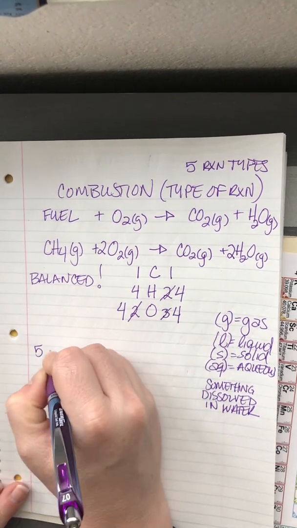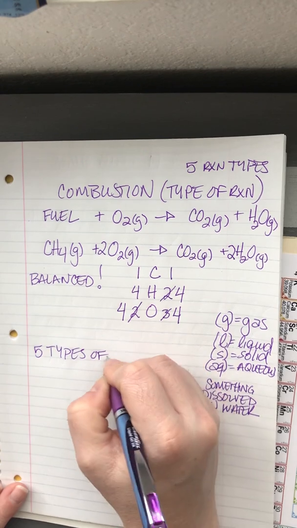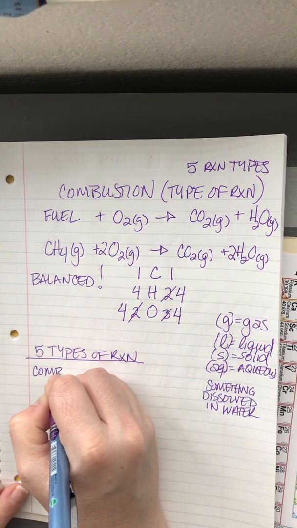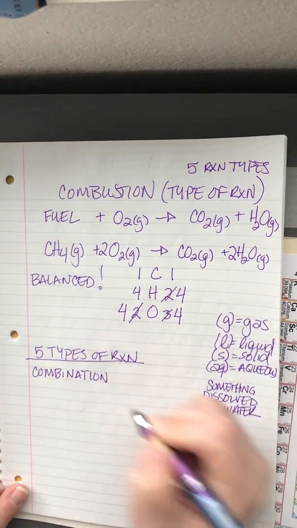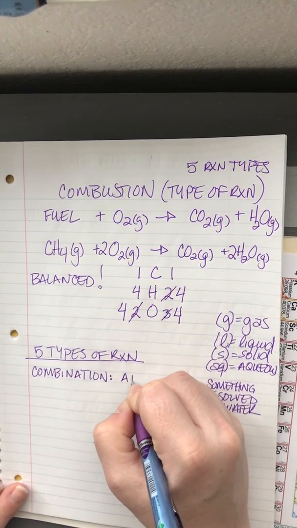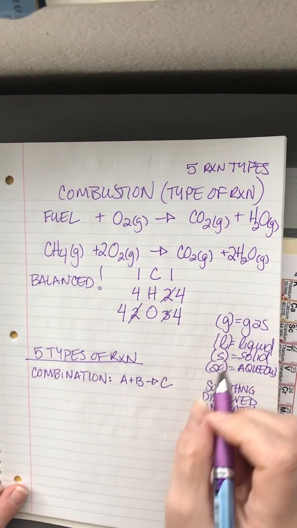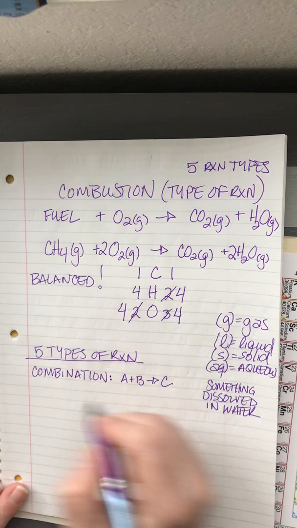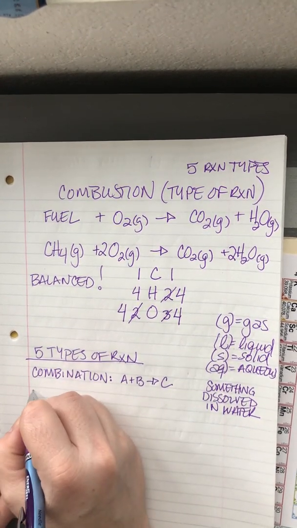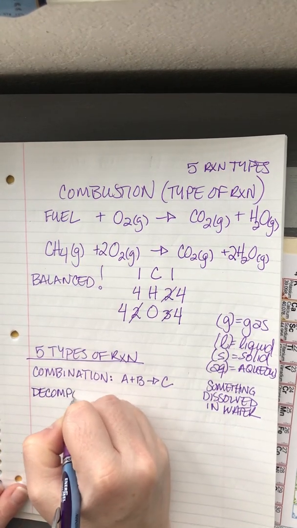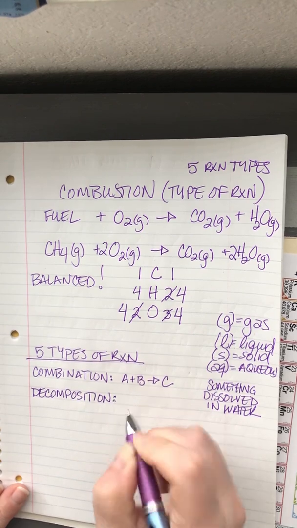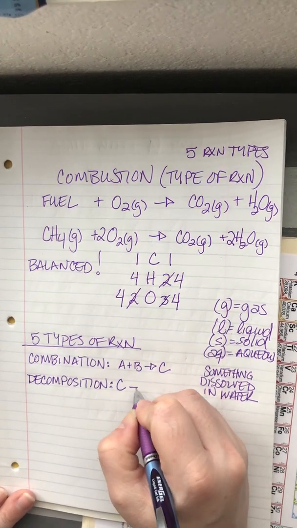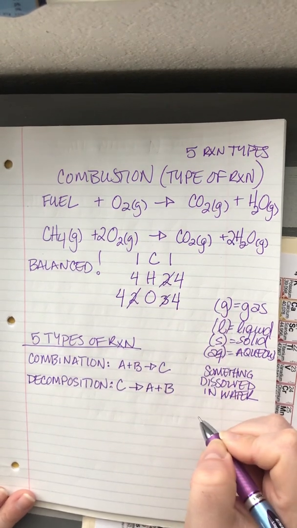So I have the 5 types of reactions. And again, these are in your lecture packet. Yeah, so we have combination, which has a general form of A plus B goes to C, right? Which is saying that we have 2 reactants combining to form one product, which is different from the 2 reactants. Then we have decomposition, which is just the opposite of a combination reaction. So in a decomposition reaction, we have the general form of C goes to A plus B, right?